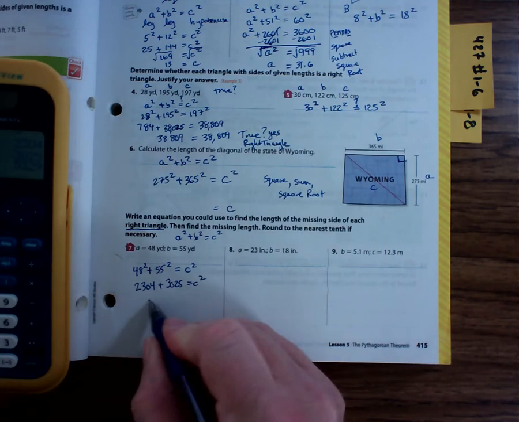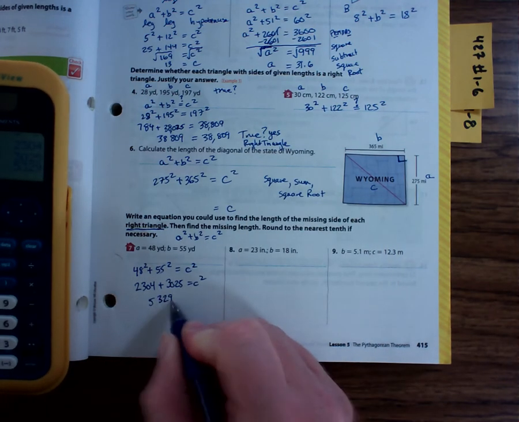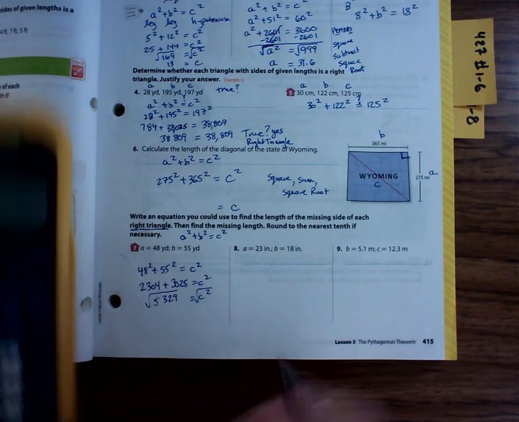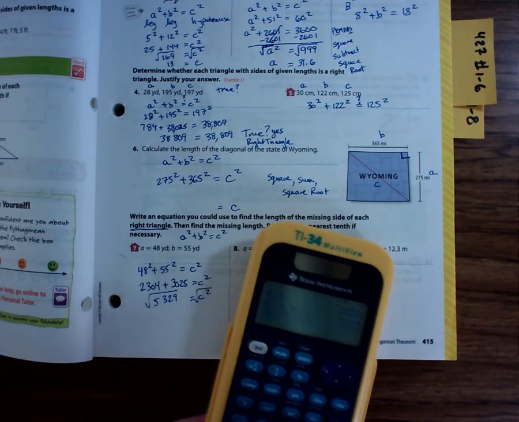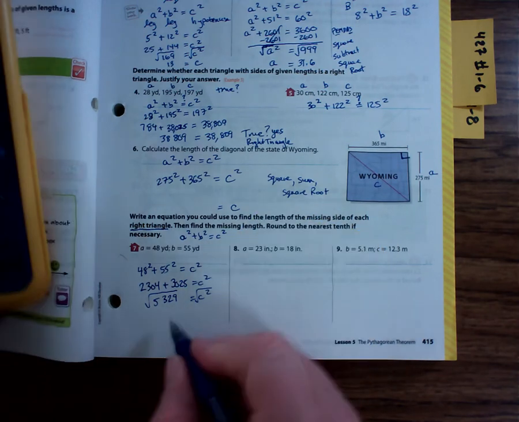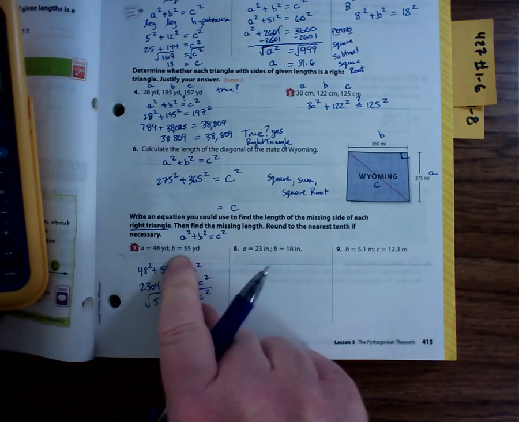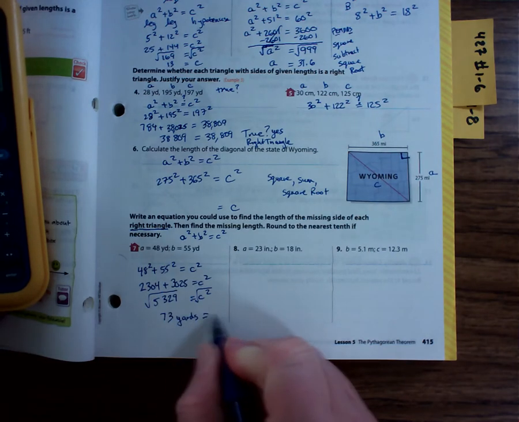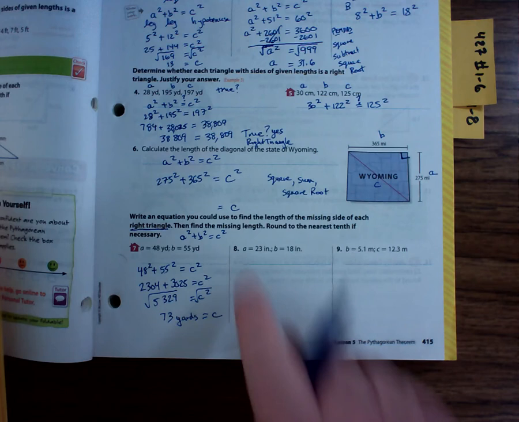That's 5,329 equals C squared. I'll take the square root of that number, 5,329. I get 73. And I was given some units, so I'm going to go ahead and put yards for C. So the 8 will be the same setup, same way.